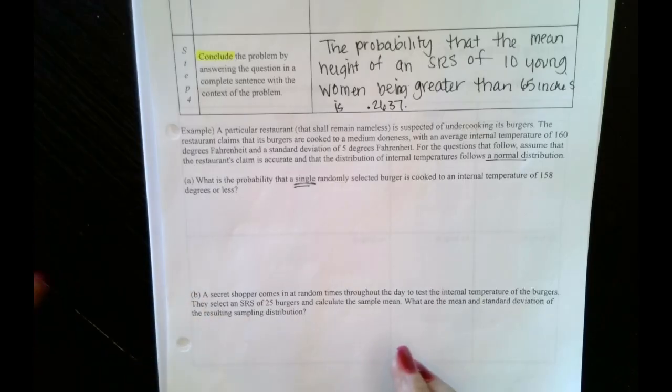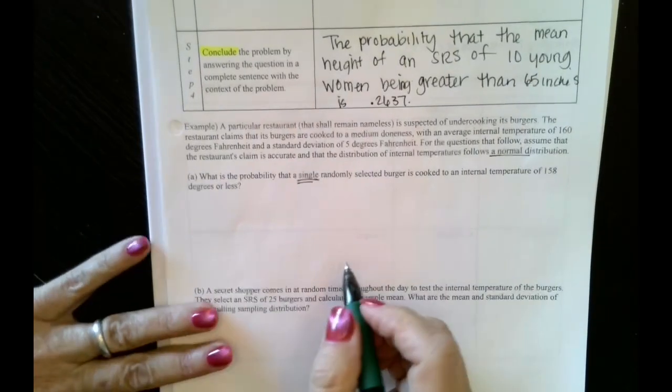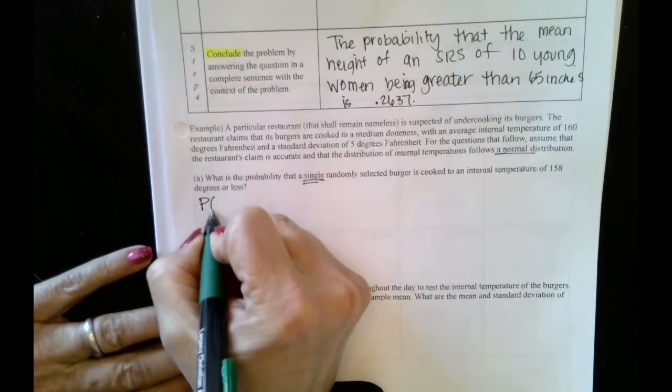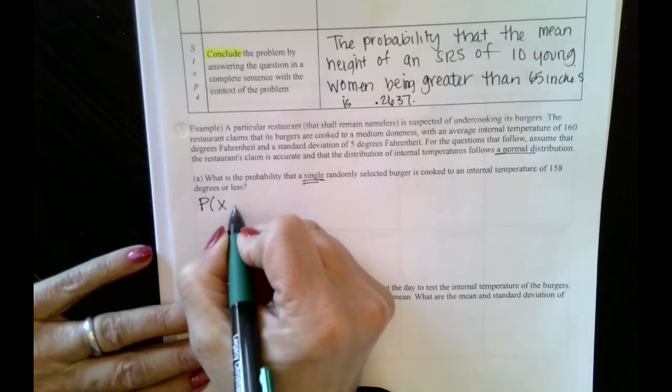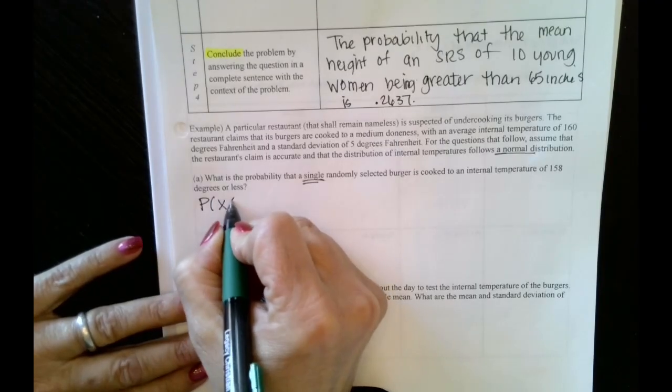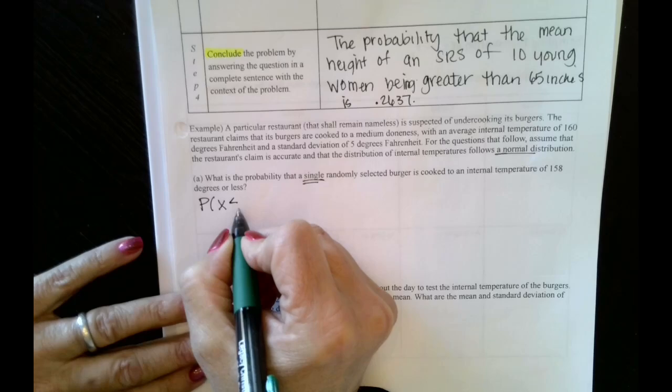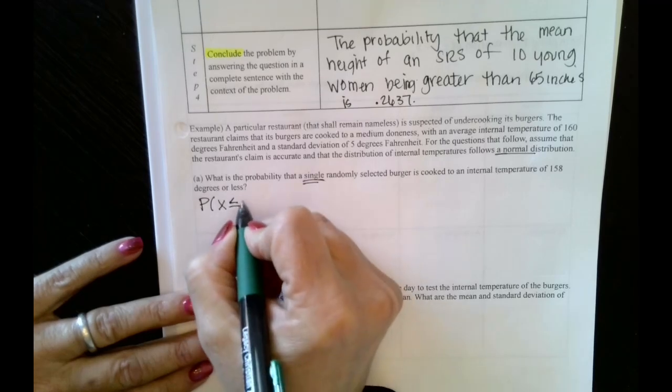Okay. So here's what I have. This is asking, what is the probability that a single burger is going to be cooked to 158 or less, so less than or equal to 158.